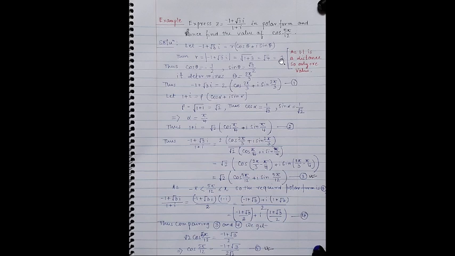So r is 2, and then cos theta turns out to be minus half, and sin theta is root 3 by 2. If you solve these two equations simultaneously, the value of theta that we get is 2 pi by 3. And 2 pi by 3 definitely lies within our desired range of minus pi to plus pi, so the polar representation will be like this.